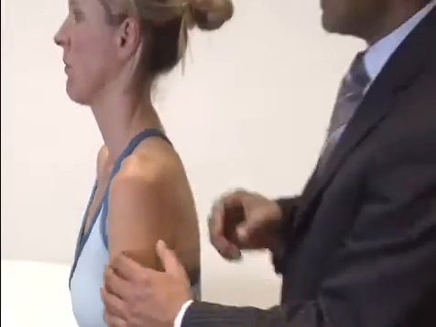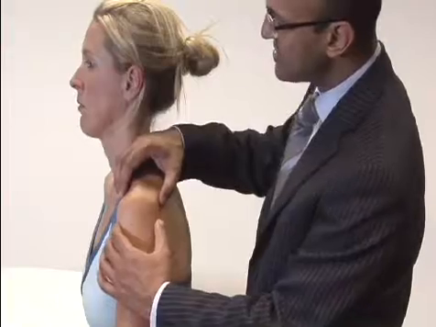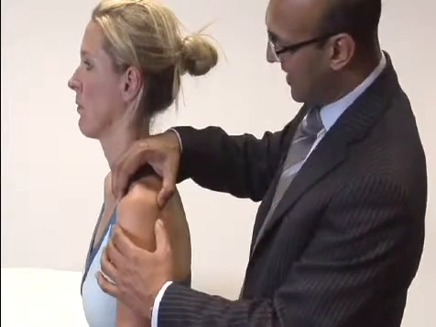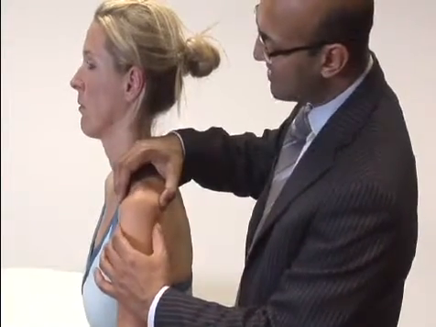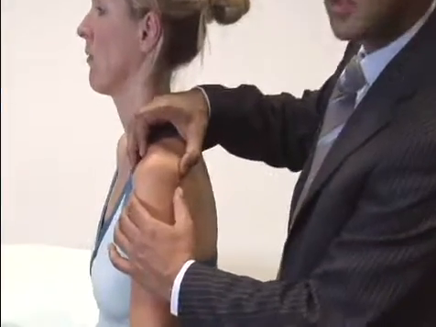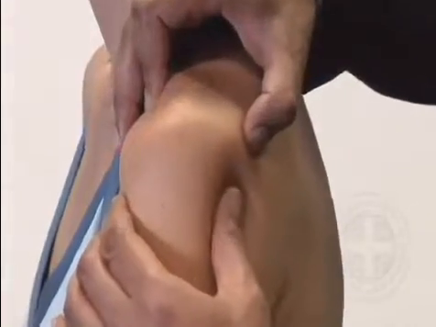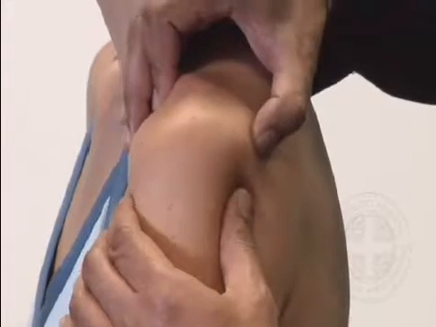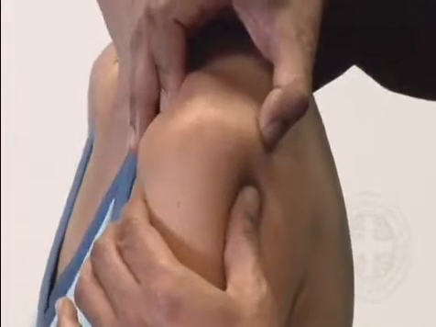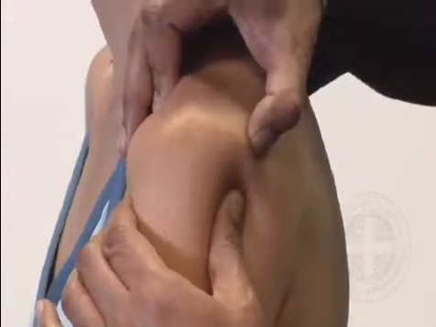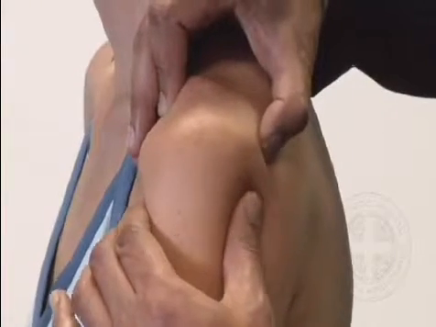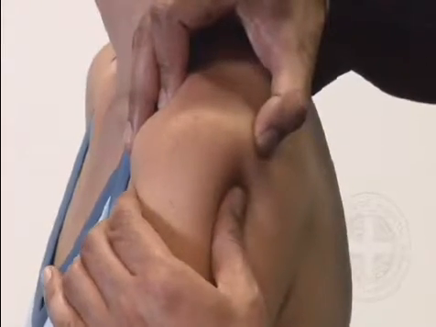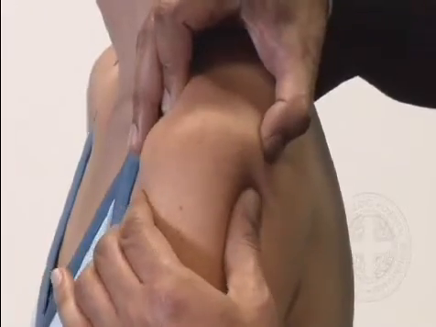We're now going to look for any anterior translation. So again, I'm stabilising the scapula, and what I'm going to do is just see if the humerus moves forward on the glenoid. So I'm just going to apply some force. Just tell me if this is painful at all. And if it is painful, then stop, because sometimes it can be a painful test. So I'm just pushing the humerus forward and back, and she doesn't have any anterior translation. Okay.